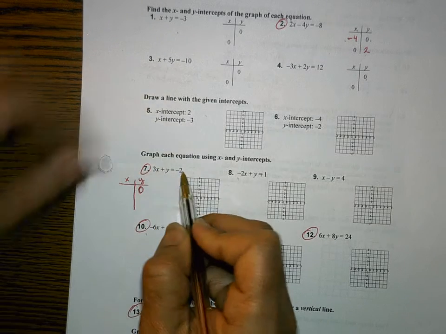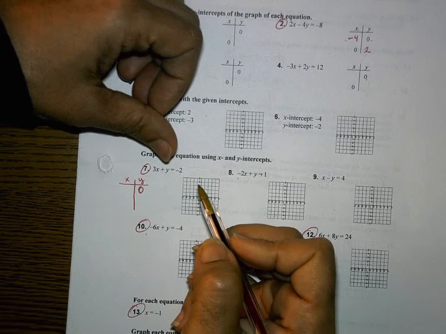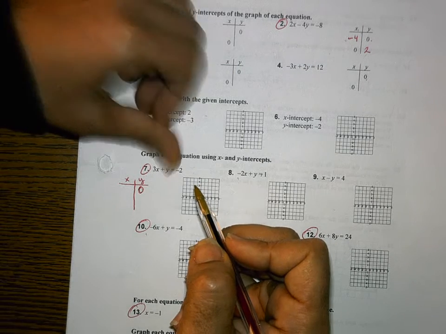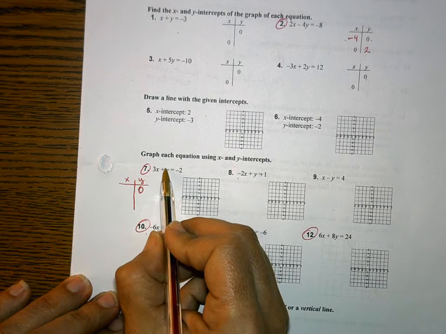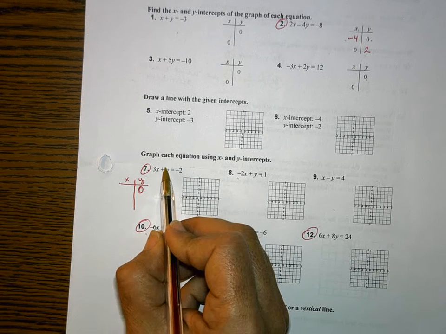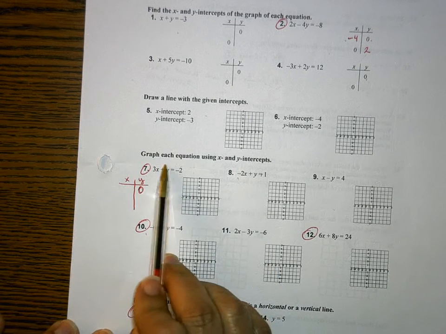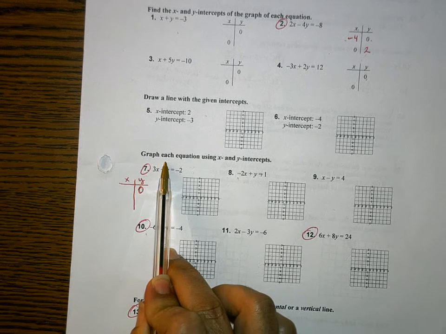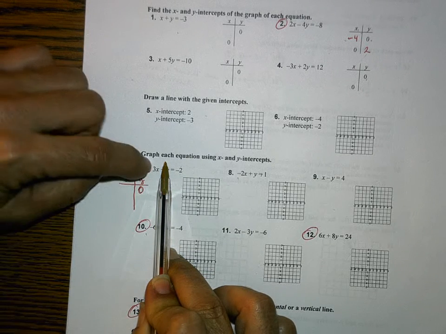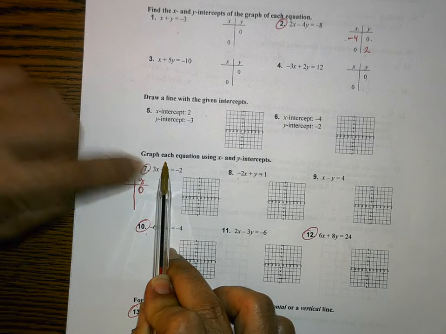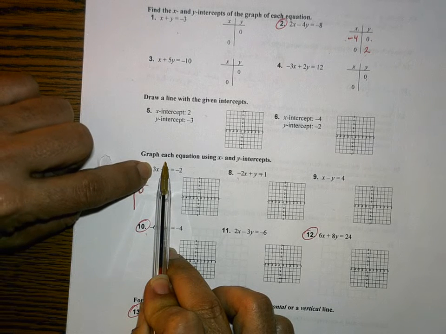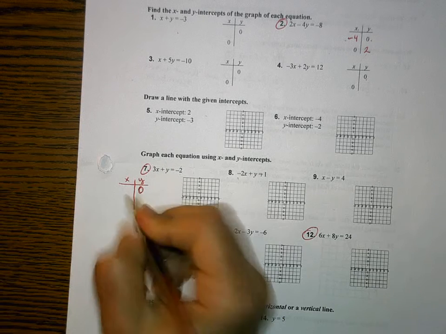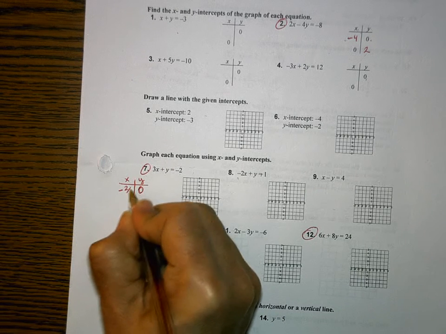So if you cover up, my finger is too fat, but if you cover up the y, you get 3x equals negative 2. And then you can just solve for x. Okay, if I cover up here with the pen, you get 3x equals negative 2, and you solve for x. If you divide both sides by a positive 3, if you divide here by a 3 and here by a 3, you get a negative 2/3. So negative 2/3 is our x value.